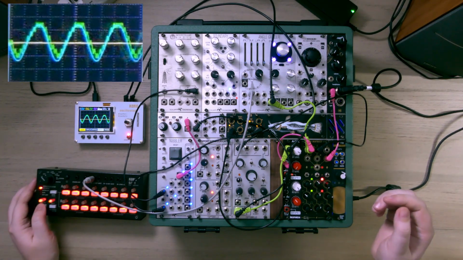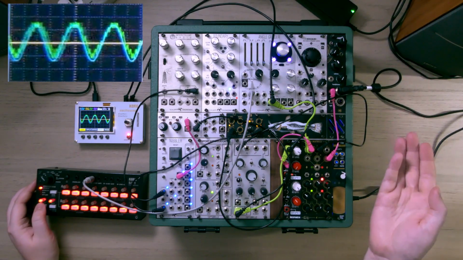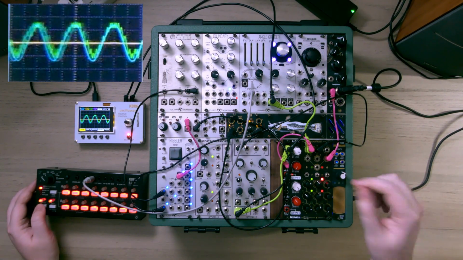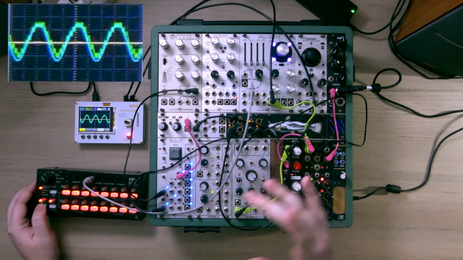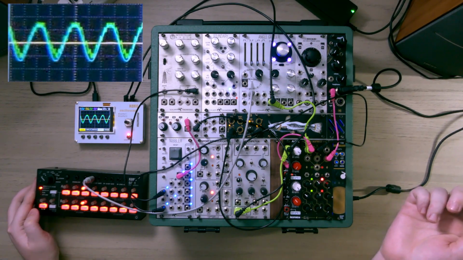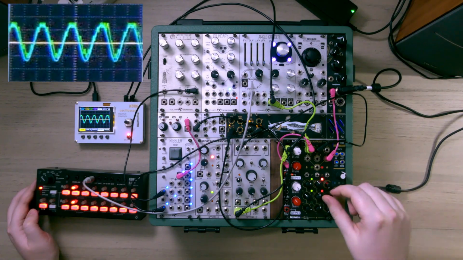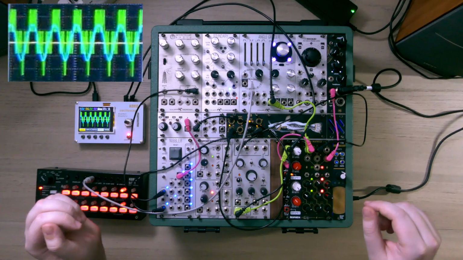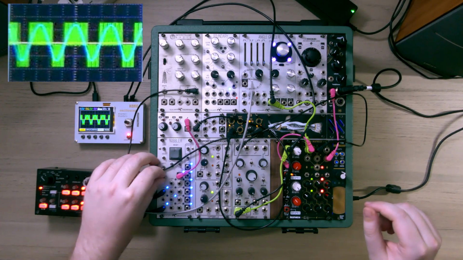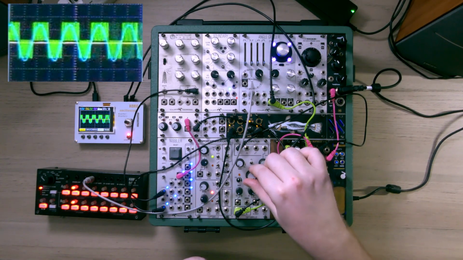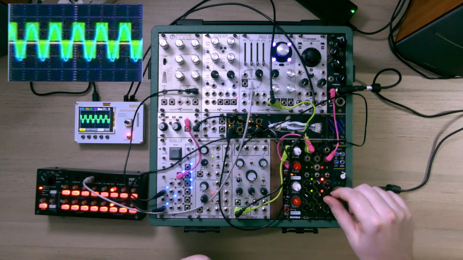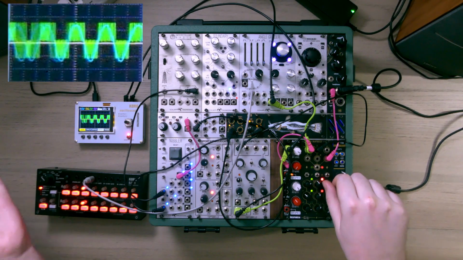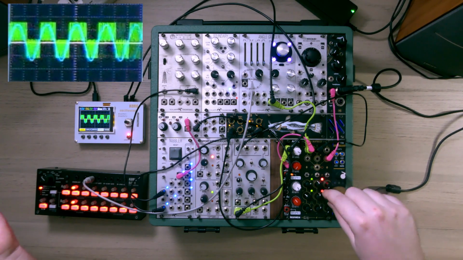I'm going to start a sequence running. The sequence is just clocking the angle grinder. It's just controlling the frequency on the angle grinder, but because we're tracking that, we're going to hear it on the nibbler here. And just here's that same sequence on the angle grinder.